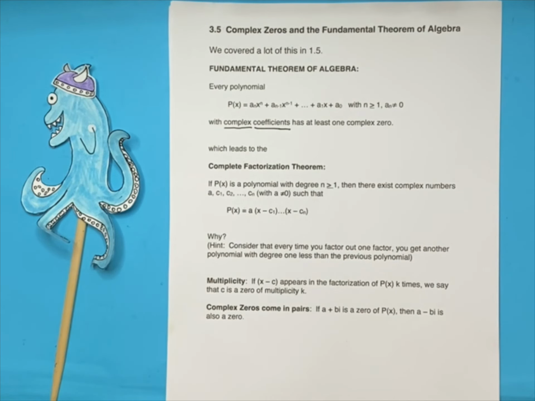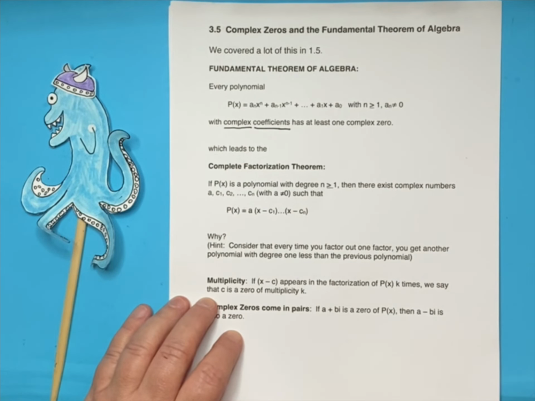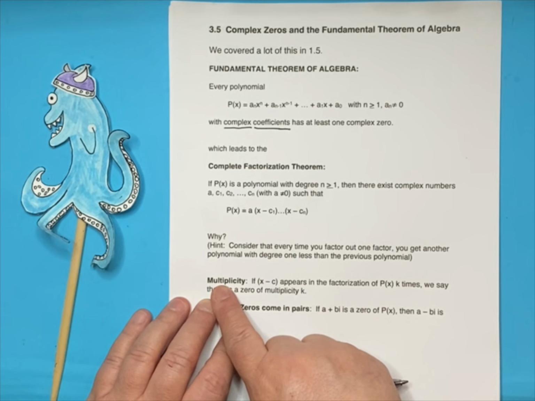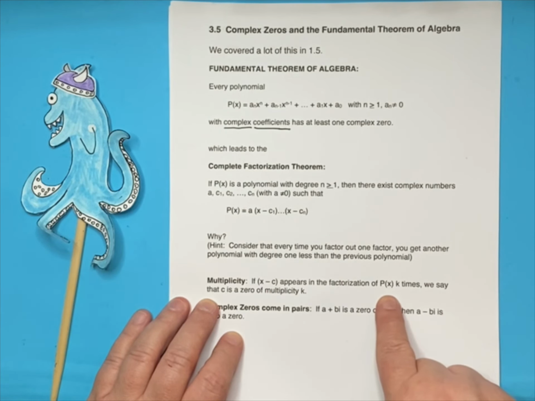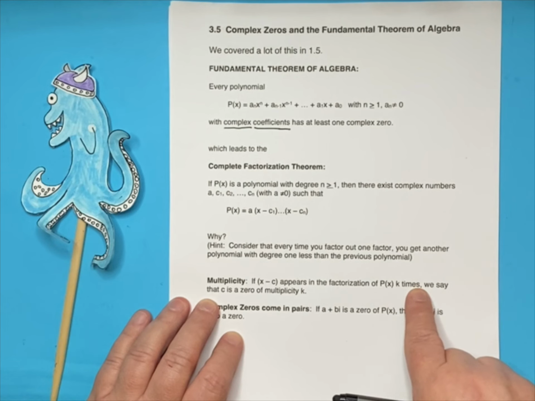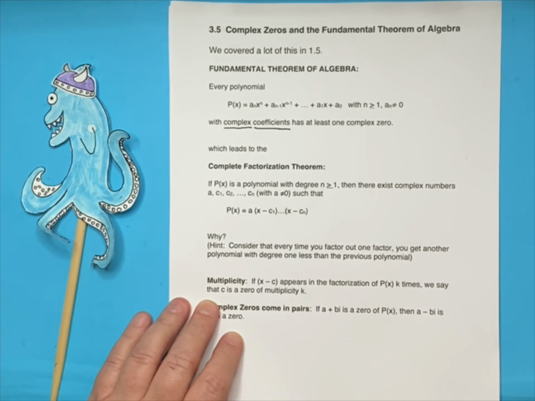So a review. There are a couple of terms we're going to talk about, both in the book and today. Multiplicity. If x minus c appears in a factorization of p of x k times, we say that c is a zero of multiplicity k. It means it happens more than once. So we've got twinsies. That's all that's talking about.